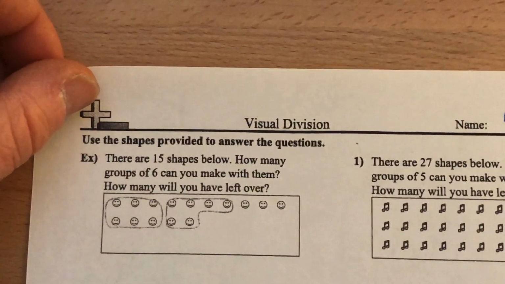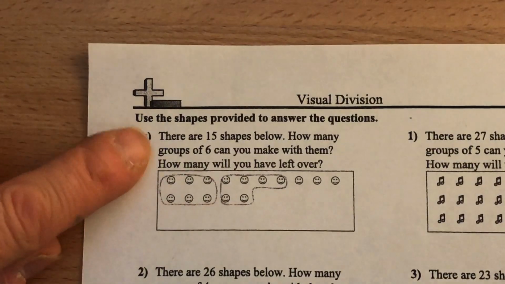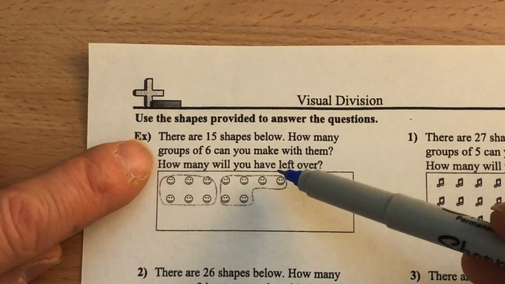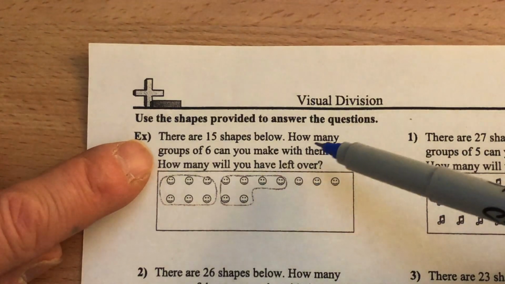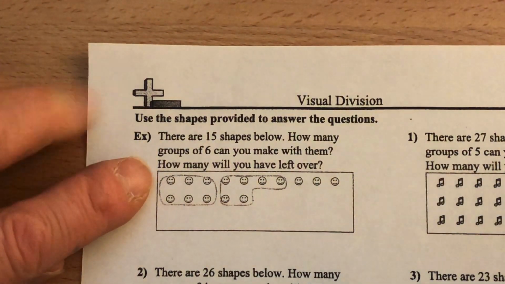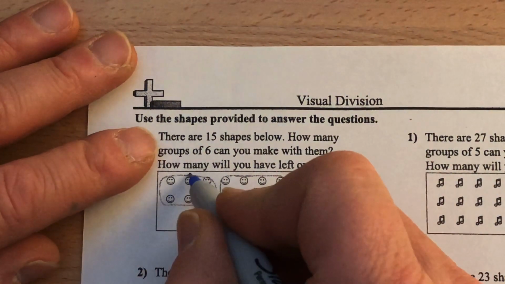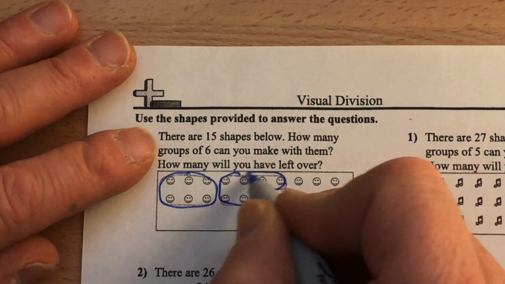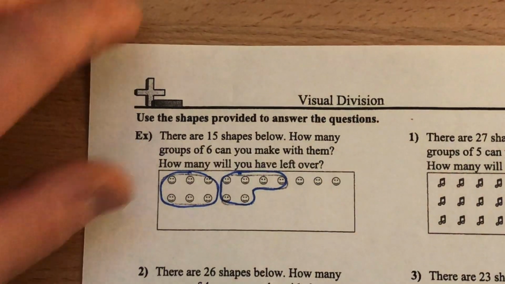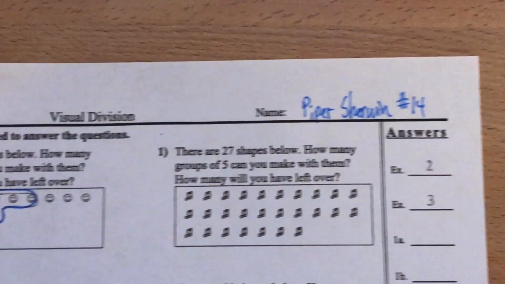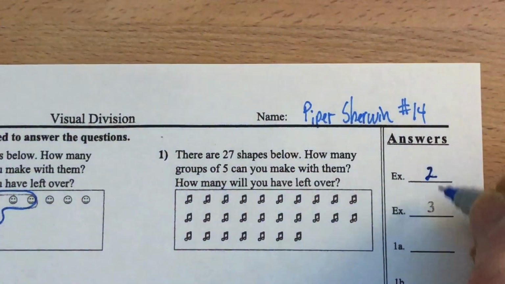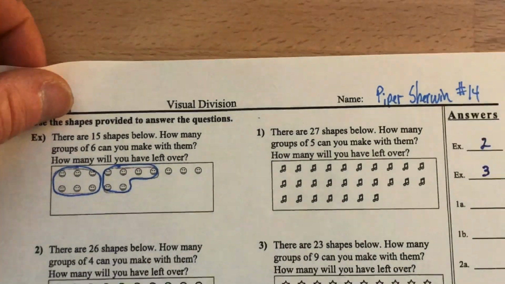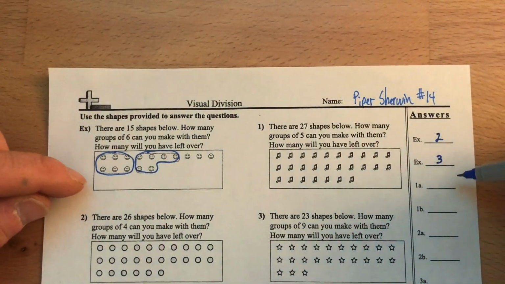So the first one here has been done for us. There are 15 shapes below. How many groups of 6 can you make with them? And how many do we have left over? So what they did is they circled a group of 6. They circled another group of 6. And then you can't group 6 here. And then over here in the answer section, they said, well, I can make 2 full groups and there'll be 3 left over. You see how that works? So over there, 2 full groups, 3 left over.